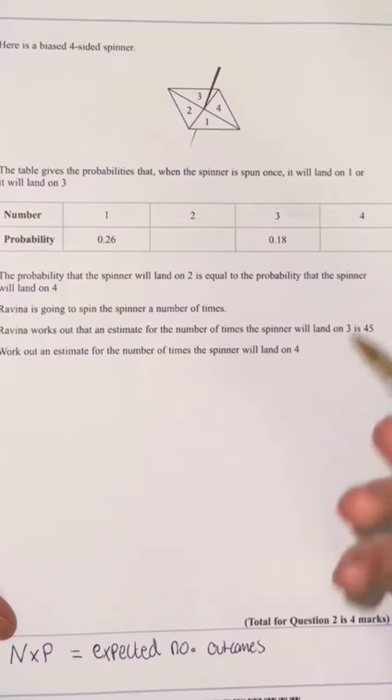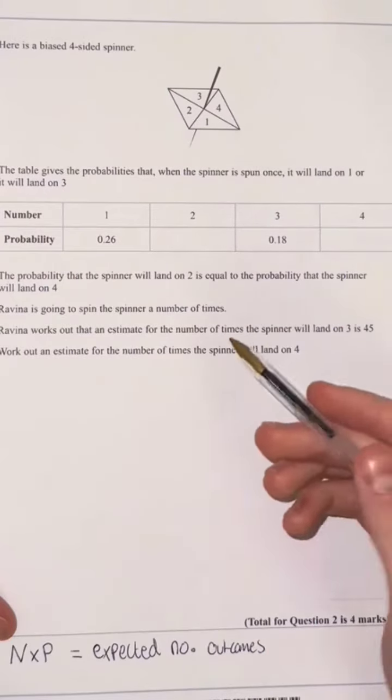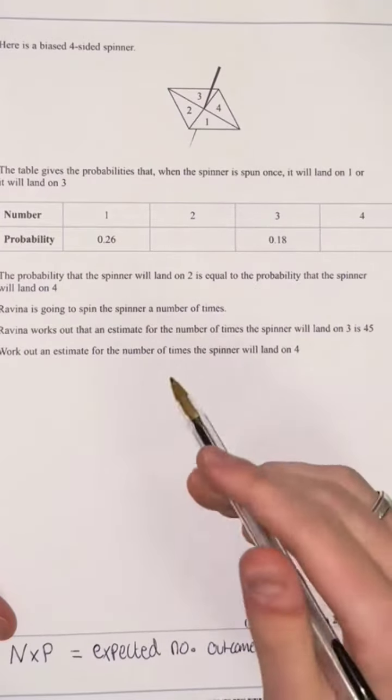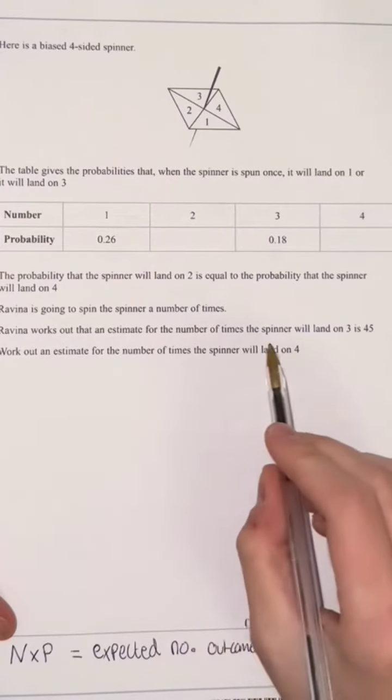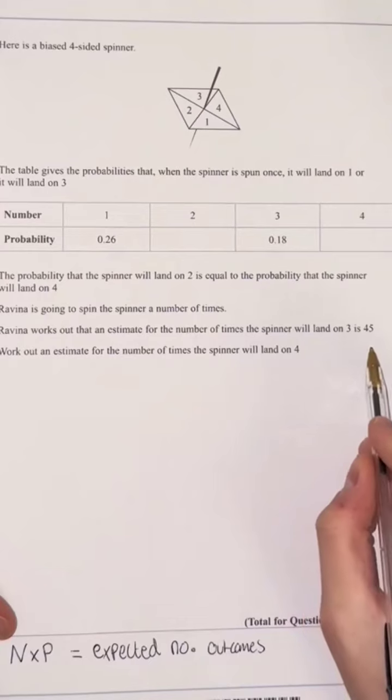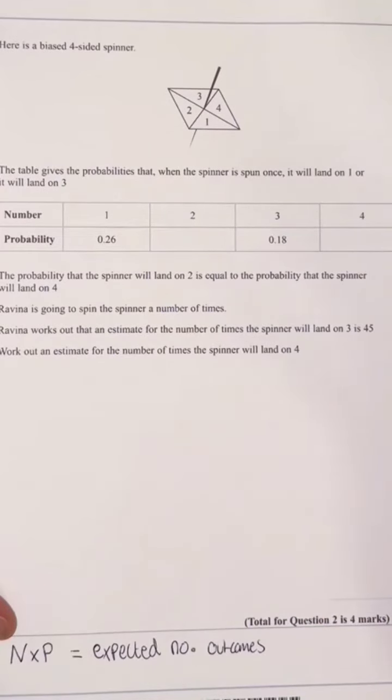Of course, we're missing 2 and 4, but we're going to work those out. We're told the probability the spinner will land on 2 and 4 is equal. And then we have Ravina, who is going to spin the spinner a number of times. He works out an estimate for the number of times that the spinner will land on 3 is 45. And we're asked to work out an estimate for the number of times the spinner will land on 4.